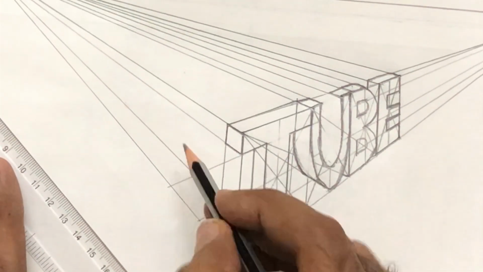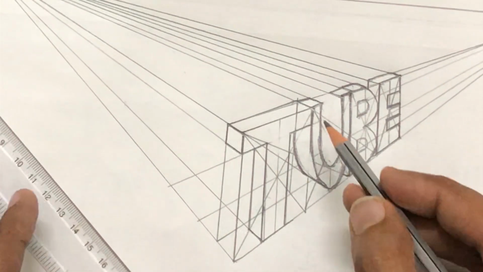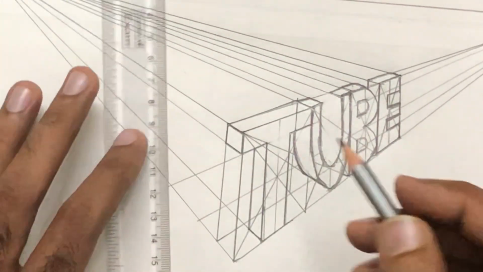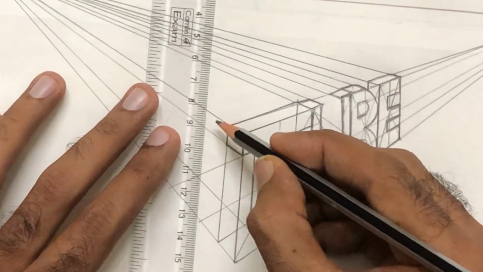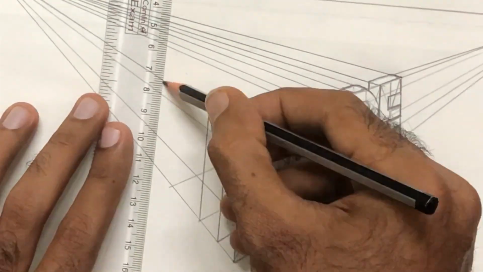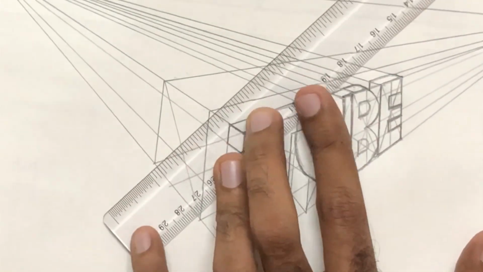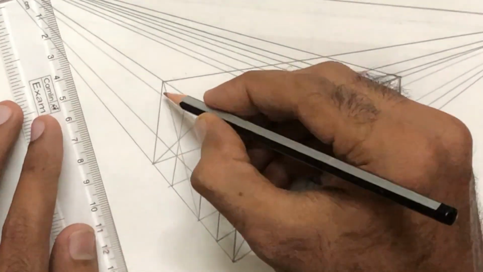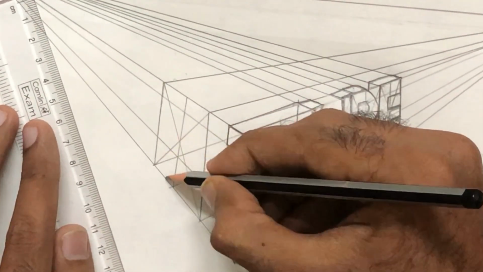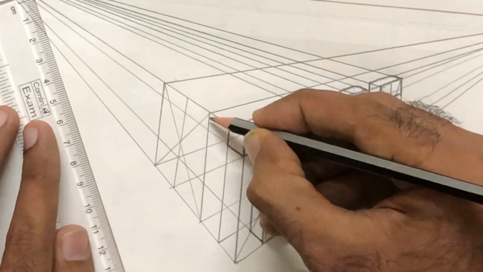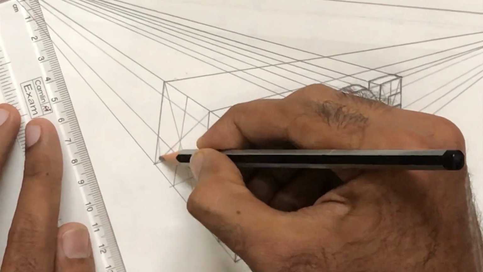Let me draw U. It's better going short, right? YOU. Let me draw this U again over here. So the same thing. Let's start creating. The curve will be coming like this and finishing here. The curve will be coming like this and it will be ending here.